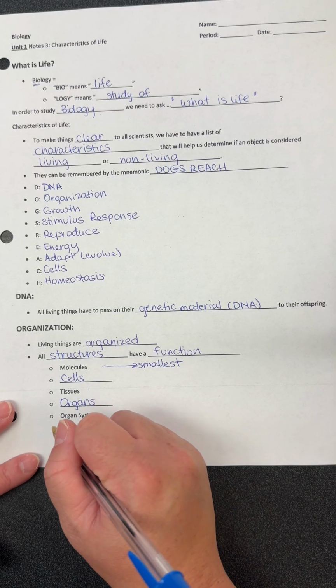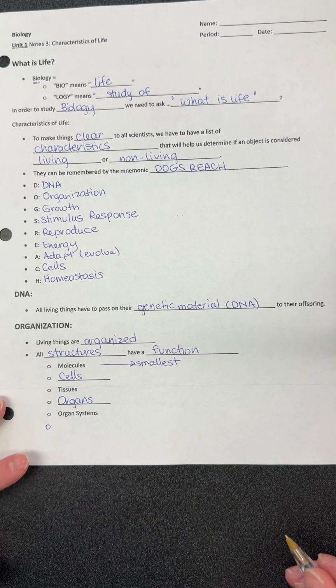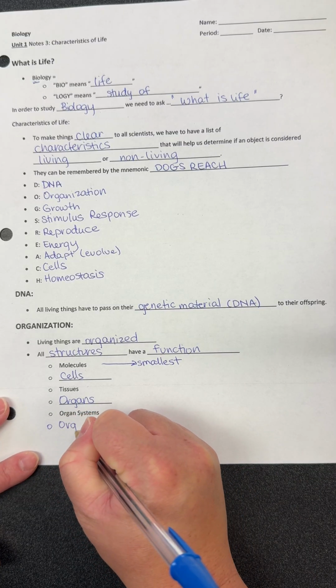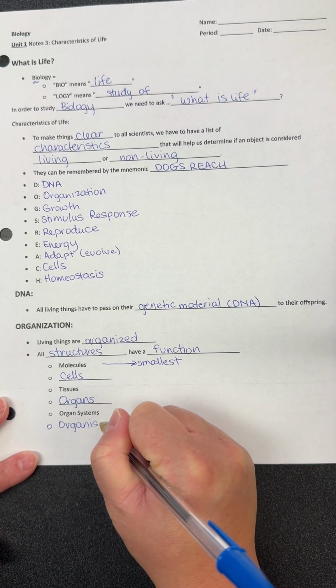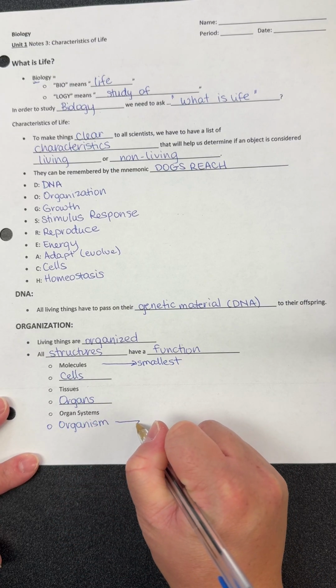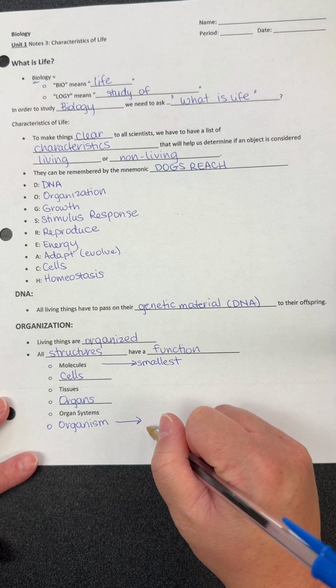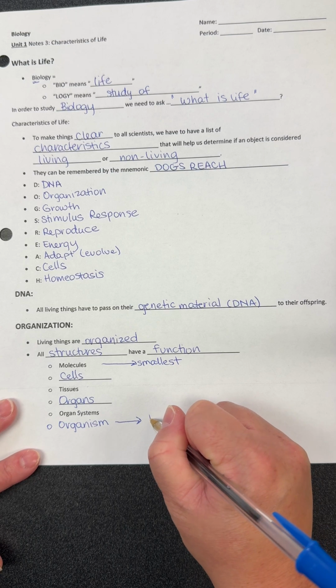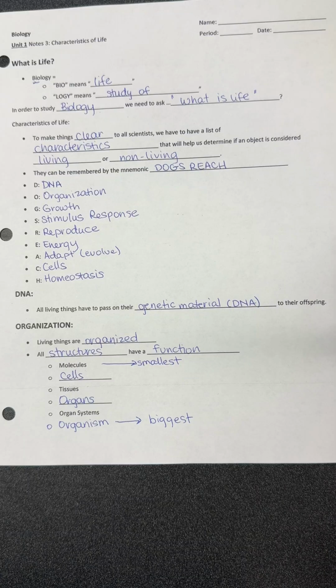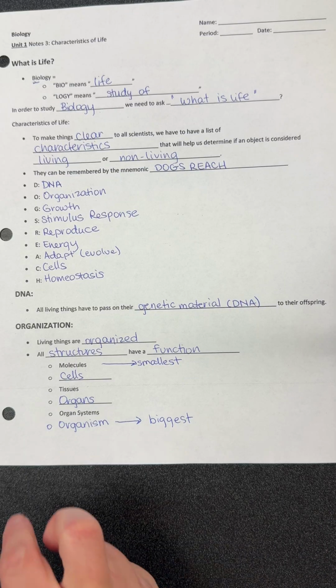And then I think the last one probably ended up on the back. We'll find out here. But then the biggest thing is an organism, like us, humans. We are built up of lots of organ systems. If you think about your digestive system, your circulatory system, all of those good ones. So this would be our biggest structure of organization: organisms, which are us.